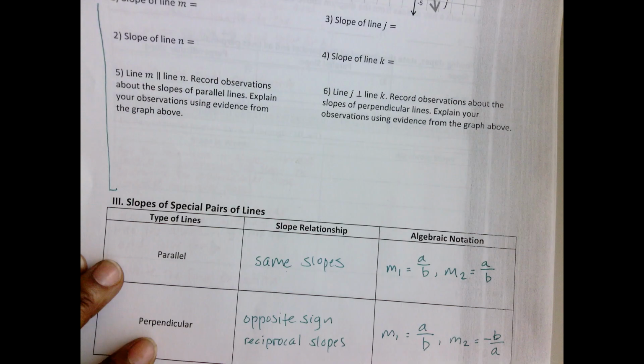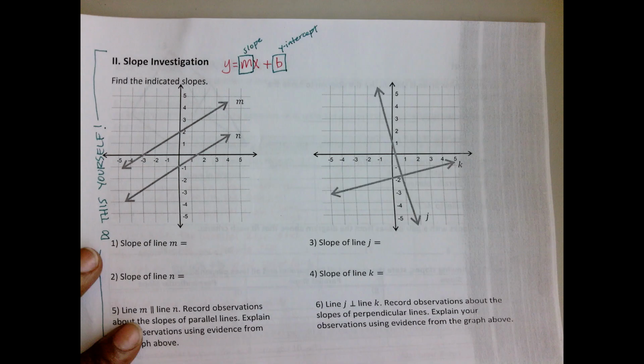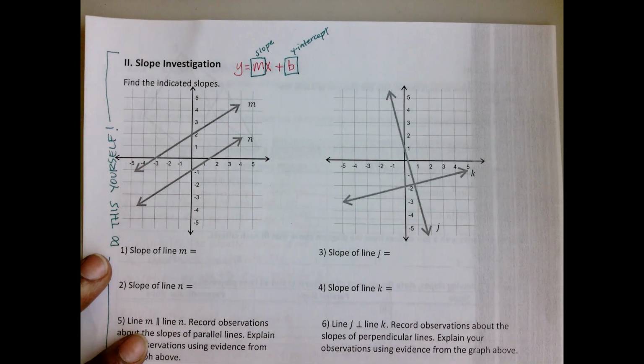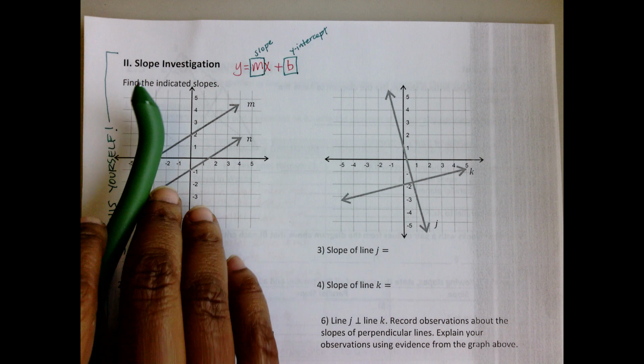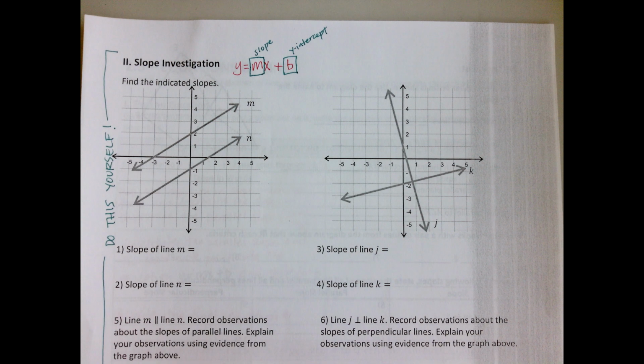Let's go to page 9. So page 9 is going to be the part 2, or rather this part 2, the slope investigation, is going to be the part 2 of this video. So stay tuned.